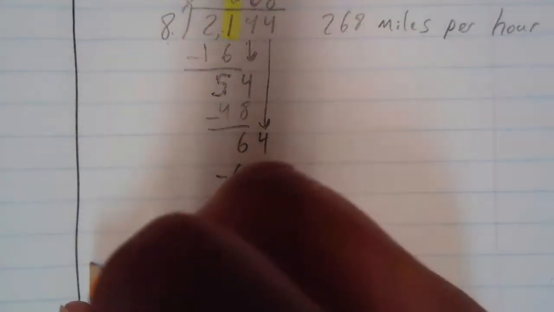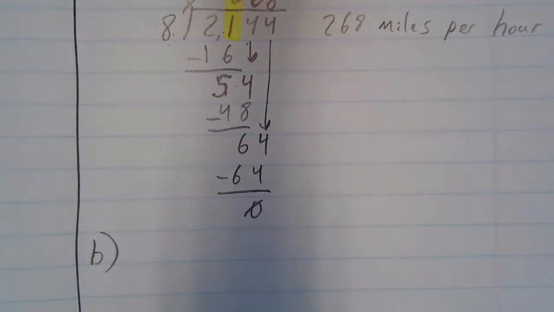Let's see part B. What does part B want us to do? The distance between Columbus, Ohio and New York City is about 560 miles. About how many hours would it take to travel between the two cities? Okay. Oof. What are we doing here?